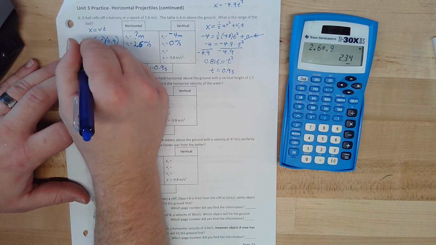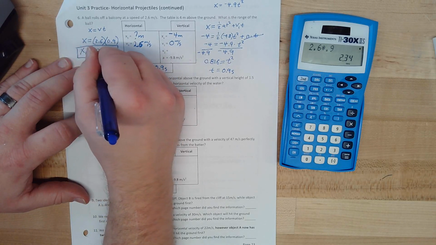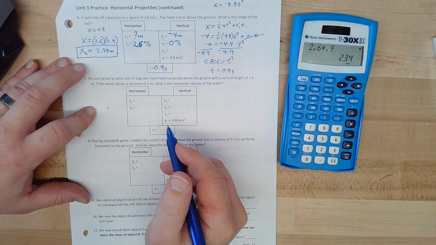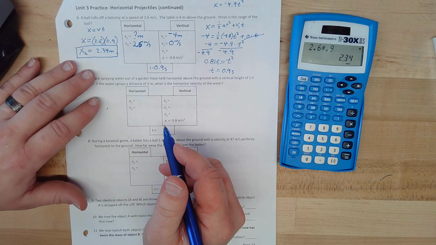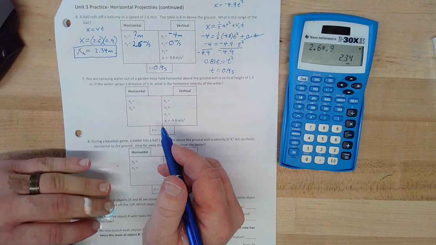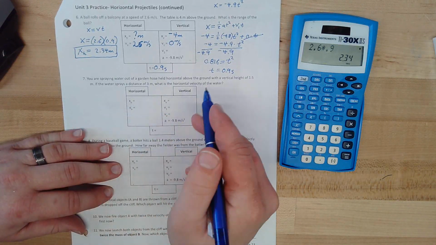If you put a box around your answers, that really helps us when we come and help you with your work. It helps us really instantly see where your answer is, and that helps us quickly check if you have it right or not. All right, let's take a look at our next problem.